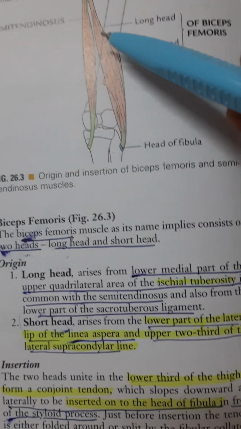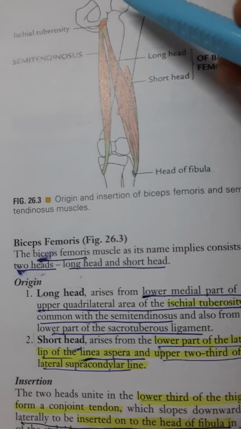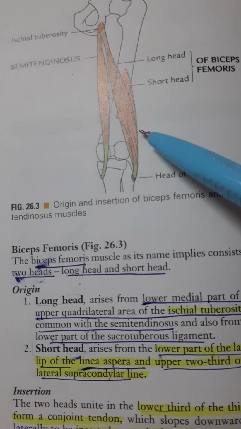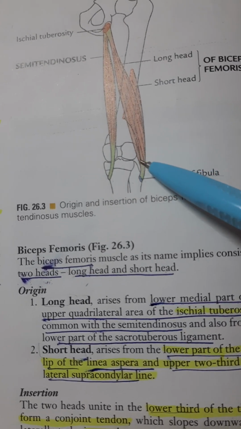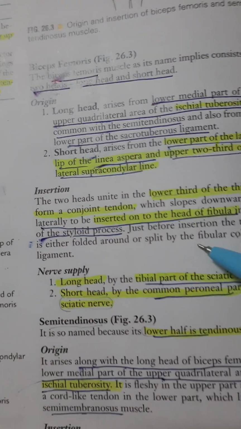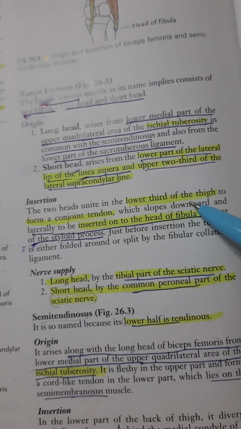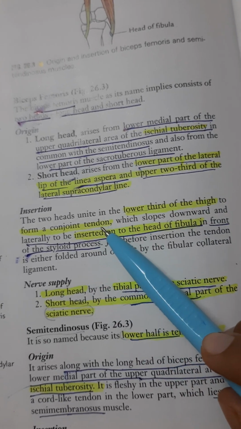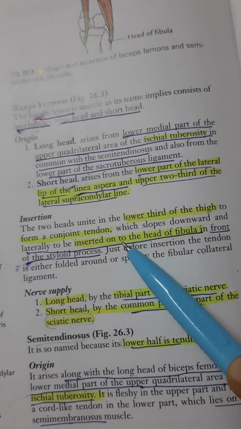You can see from this diagram, both the long head and the short head form a common tendon at the lower part and get inserted into the head of the fibula. So here, in the lower third of the thigh, they form a conjoined tendon and are inserted onto the head of the fibula.